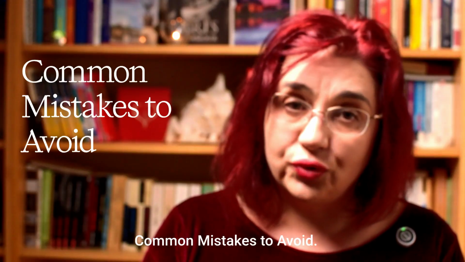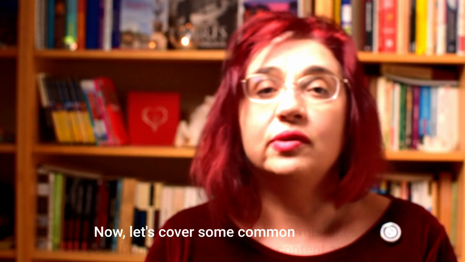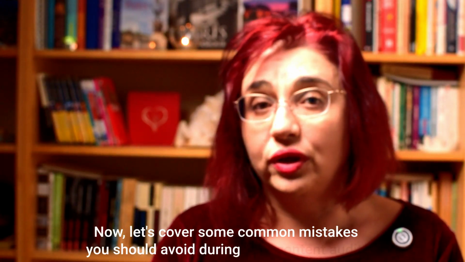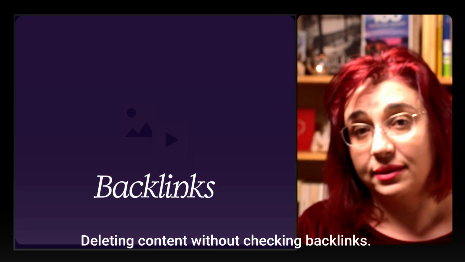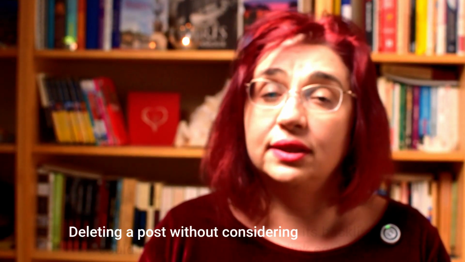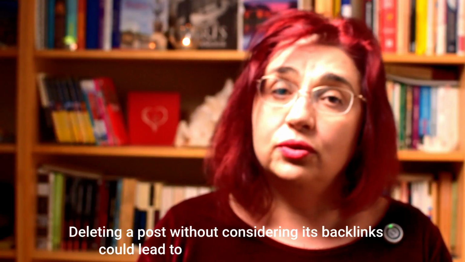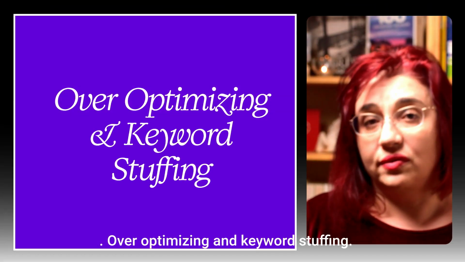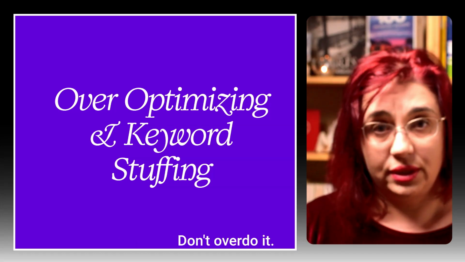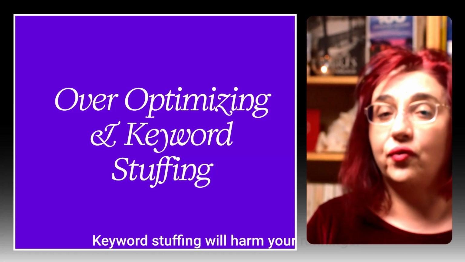Common mistakes to avoid. Now, let's cover some common mistakes you should avoid during your content audit. Deleting content without checking backlinks. Deleting a post without considering its backlinks could lead to losing valuable link equity. Over optimizing and keyword stuffing. Don't overdo it. Keyword stuffing will harm your rankings.